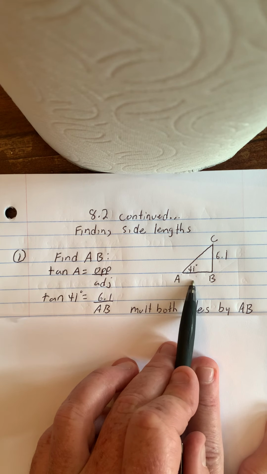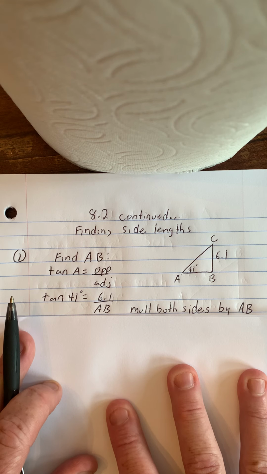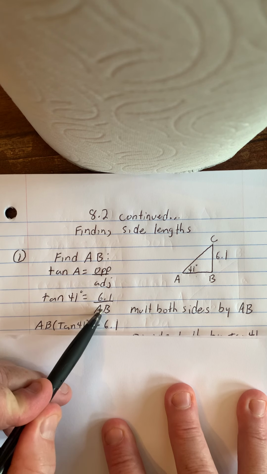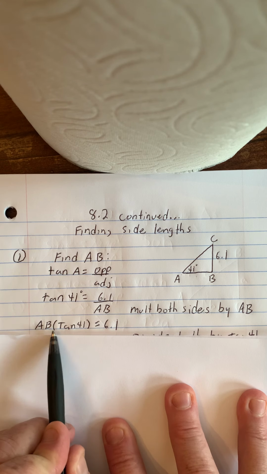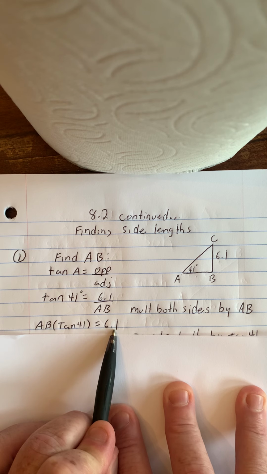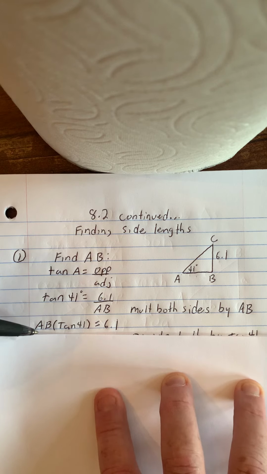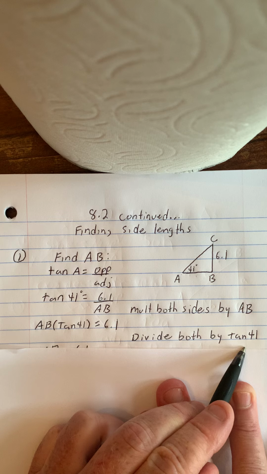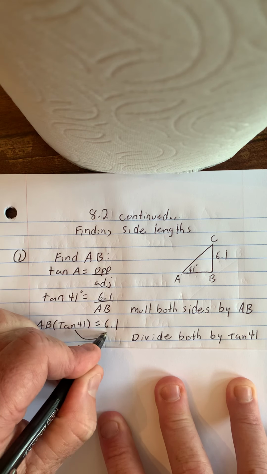I don't know AB. Okay, let's solve for it now. I plugged in what I know. I do know that I got to get rid of AB, and this is a little silly, but I multiply AB away, and I'm left with AB times the tangent of 41 equals 6.1. Okay, so far so good. And now to solve for AB, you know what we're going to do? We're going to divide both sides by the tangent of 41. So this little stinker comes right down here underneath 6.1.